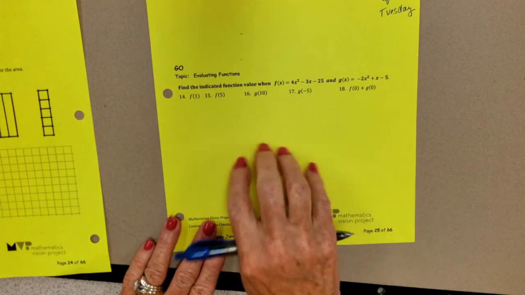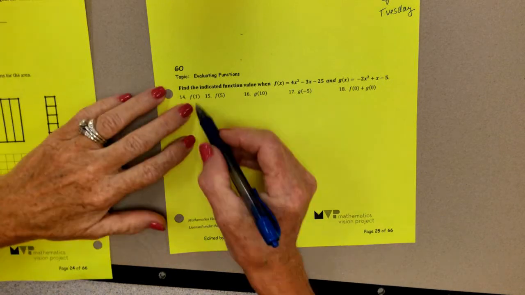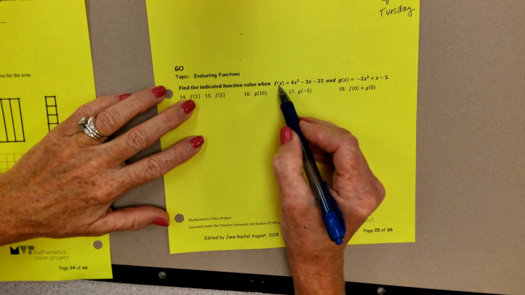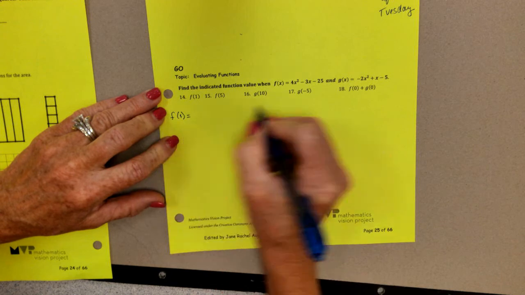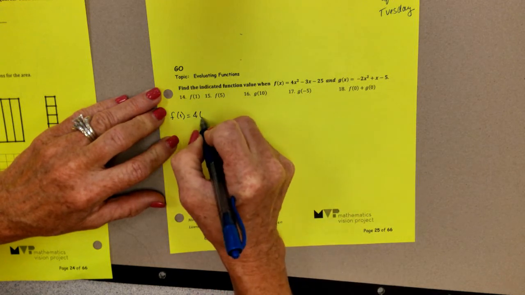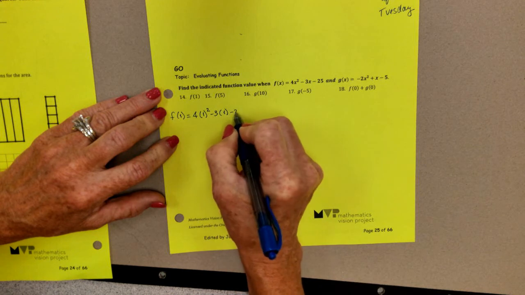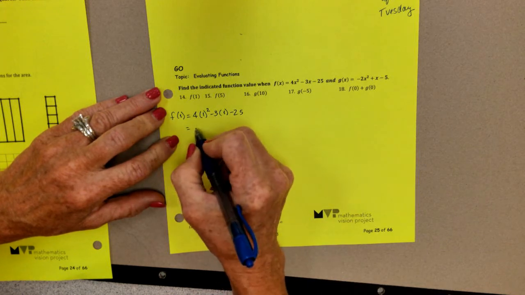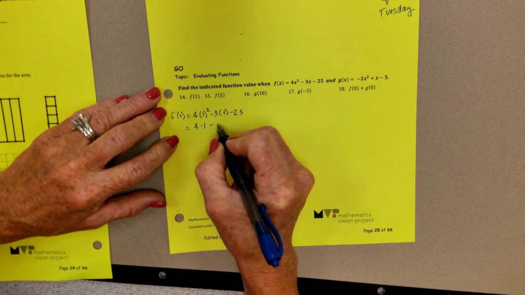These guys down here are evaluating functions. Oh, this is Math 1 stuff. You're just plugging this number 1 into the f function everywhere you see an x. So f of 1 is going to be 4 times 1 squared minus 3 times 1 minus 25. 1 squared is 1, 3 times 1 is 3.